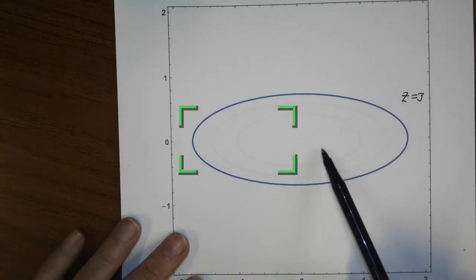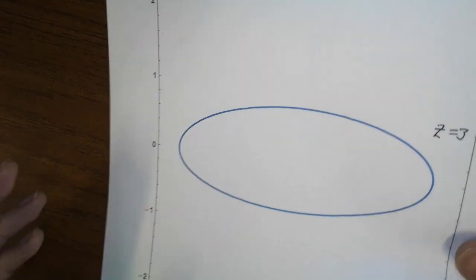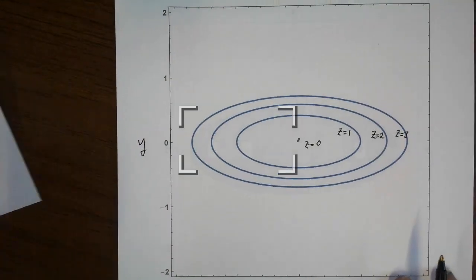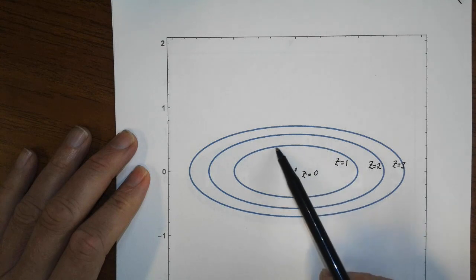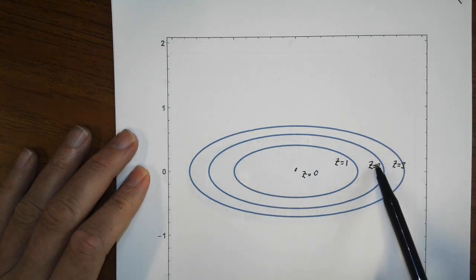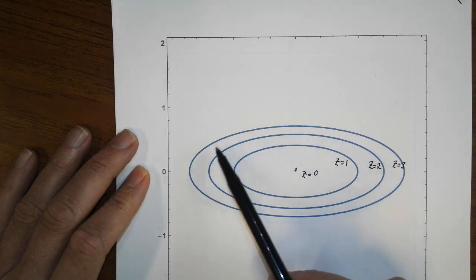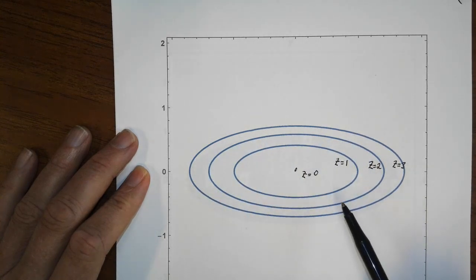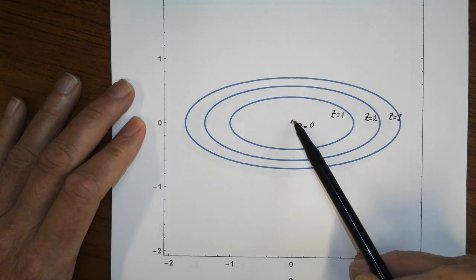So here's the contour z equals 3. What I did is I plotted a few more contours. So here's the contour z equals 1. It consists of all the points on this ellipse. Z equals 2, all the points on that ellipse, and z equals 3, all the points on this outer ellipse. And z equals 0 is just the point at the origin, which is right there.